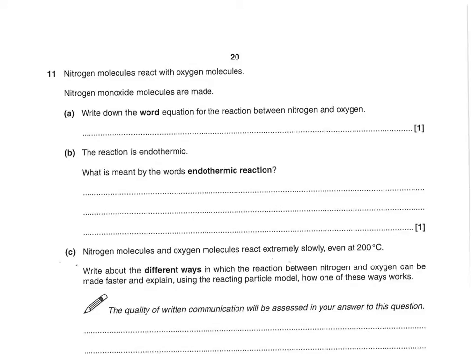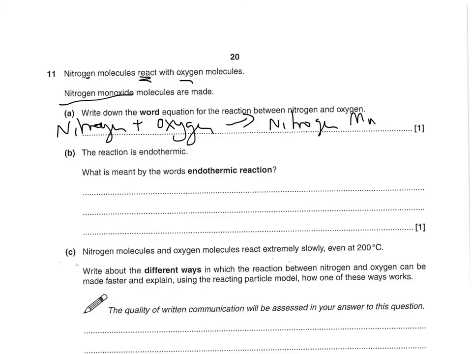Next question, nitrogen molecules react with oxygen molecules. Nitrogen monoxide molecules are made. Write down the word equation. So I've said in previous run-throughs that you should always get this mark. First thing, draw the arrow, then work out what is reacting. So it tells you that nitrogen molecules react with oxygen. So you've got nitrogen plus oxygen on the left-hand side. Then what is made? Well, only one thing is made here, nitrogen monoxide. And that's okay, you don't always have to have 2 products.